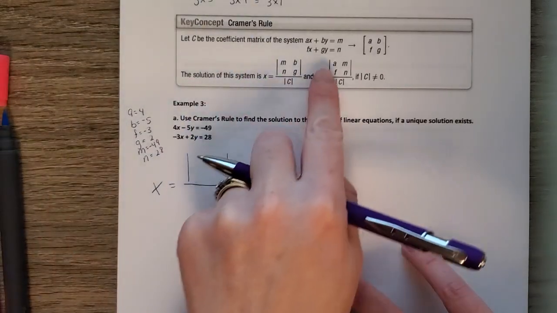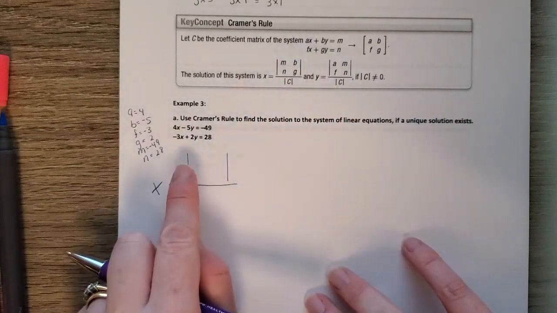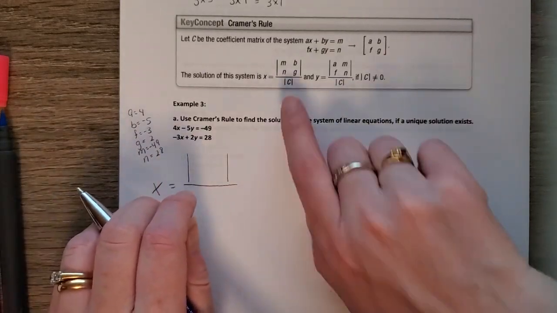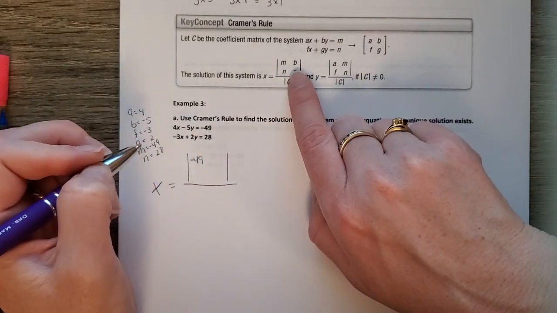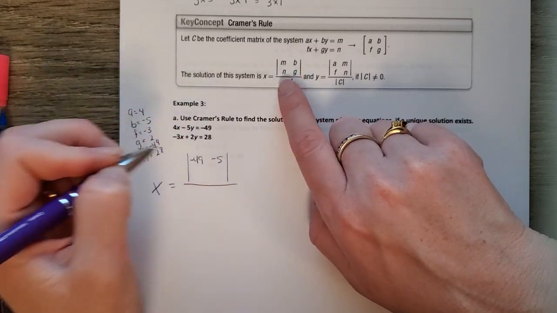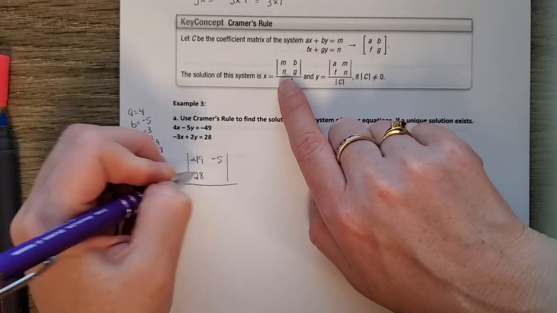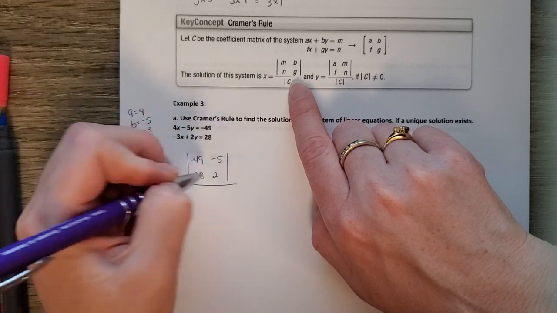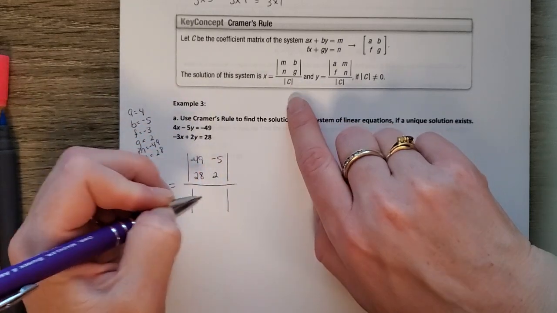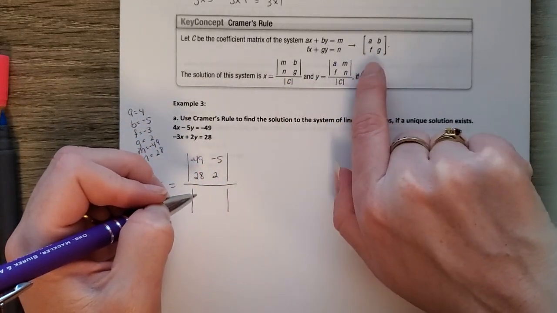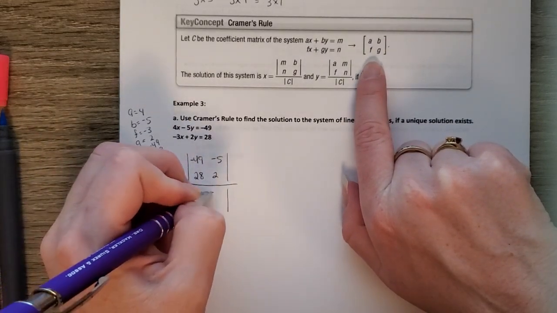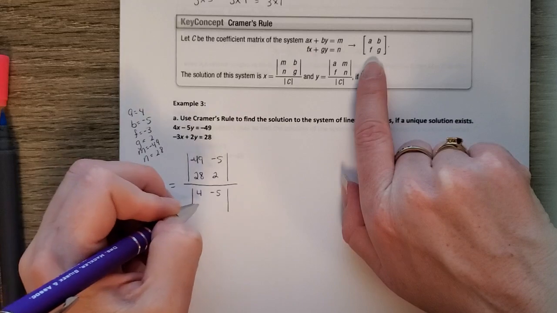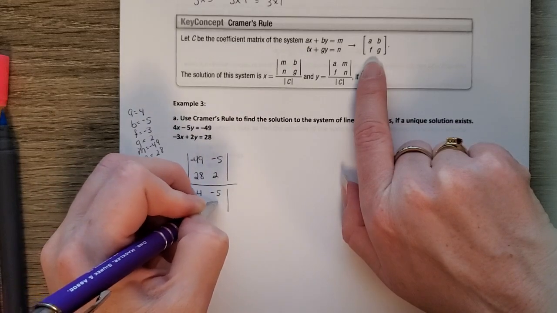So basically you follow the pattern up here, label all your numbers, and now we're going to plug into this. So we need M is -49, B is -5, N is 28, and G is 2. And on the bottom we have the C, which is listed up here. It is A, which is 4, B is -5, F is -3, and G is 2.